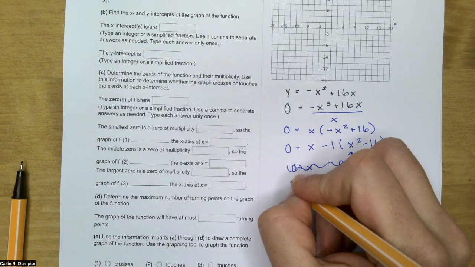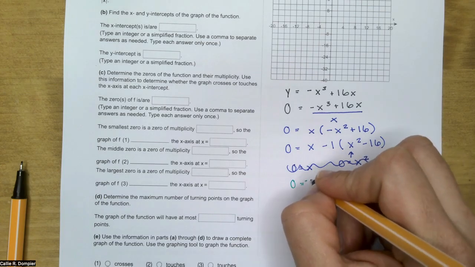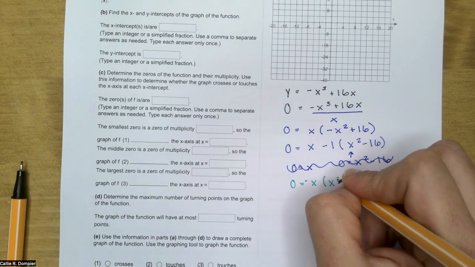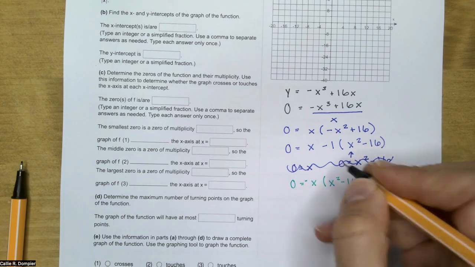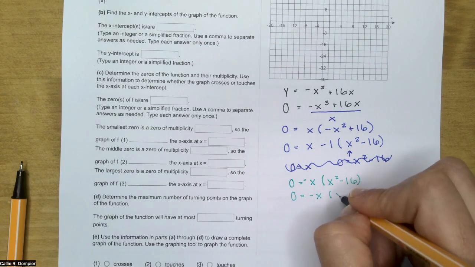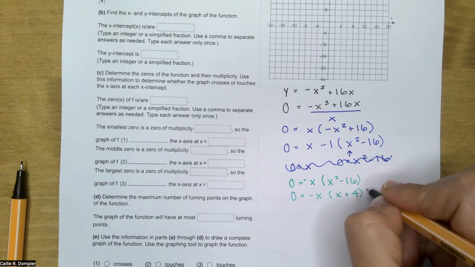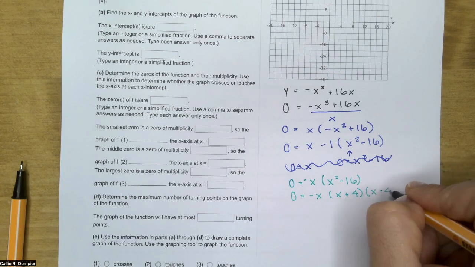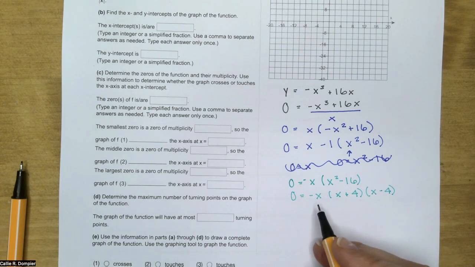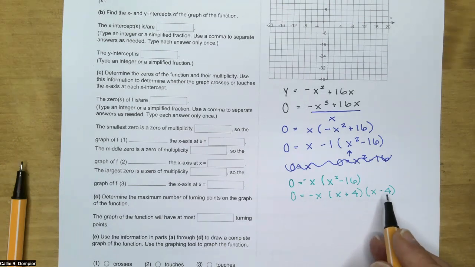So we have 0 equals negative x times x squared minus 16, and that becomes 0 equals negative x times x plus 4 times x minus 4. Good. That's completely factored out.